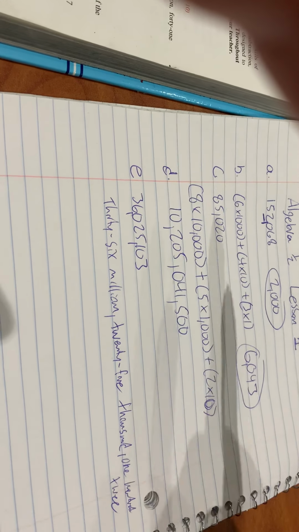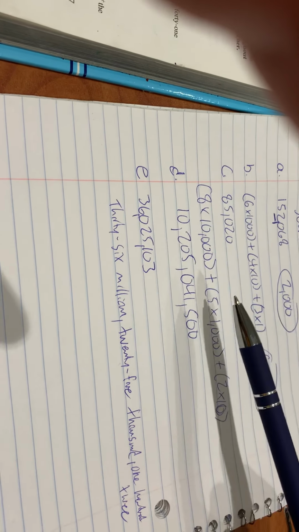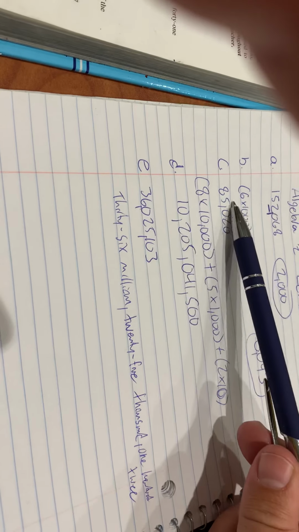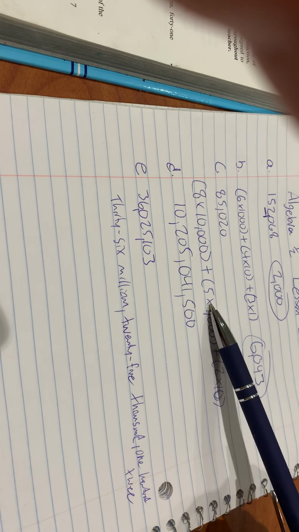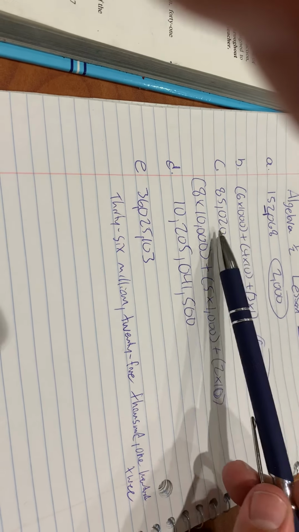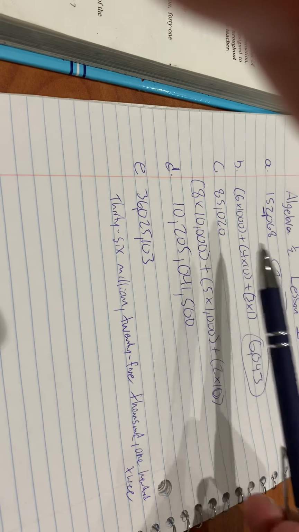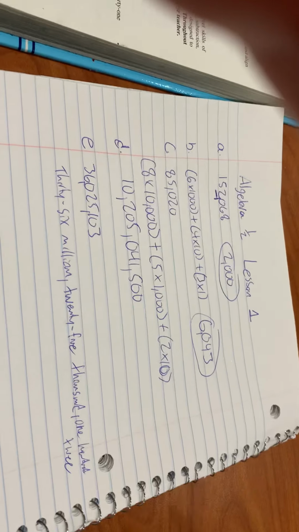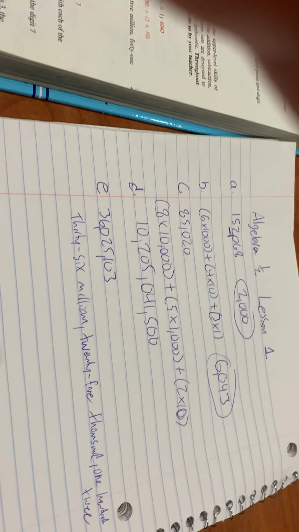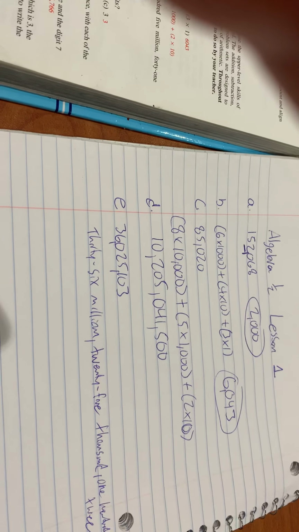Letter C, I have 8 10,000s. So, 8 times 10,000, 5 thousands, 5 times 1,000, no hundreds, 2 tens, 0 ones. Okay, so 8 times 10,000 plus 5 times 1,000 plus 2 times 10. Expanded notation just means I'm expanding it out into each place value.